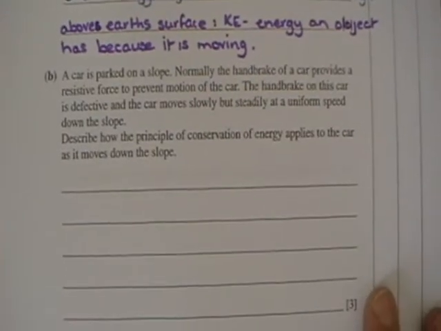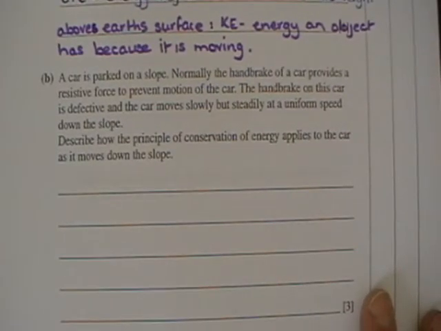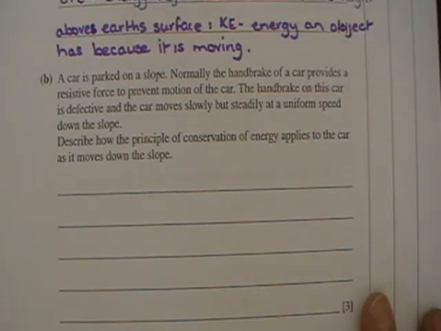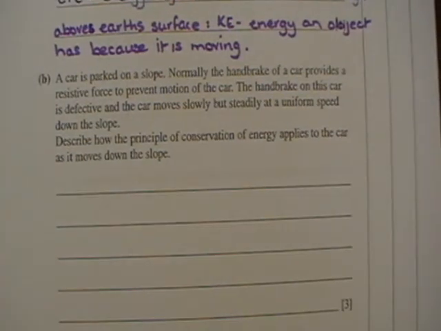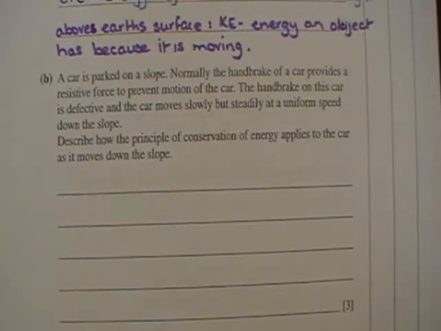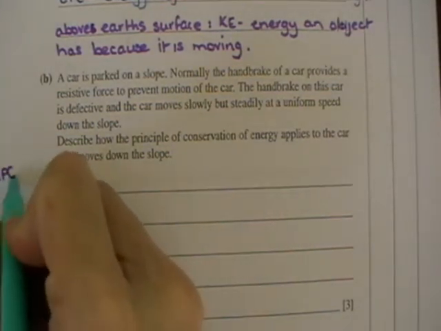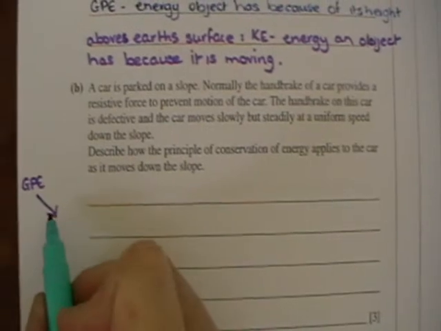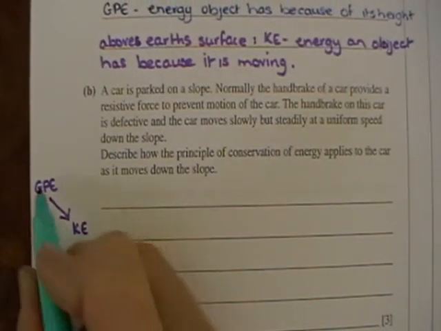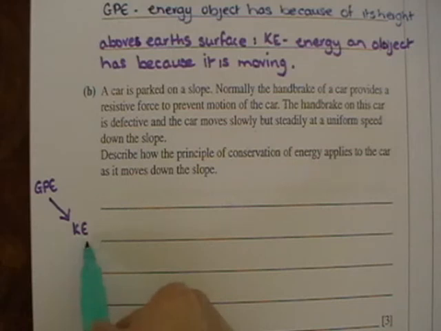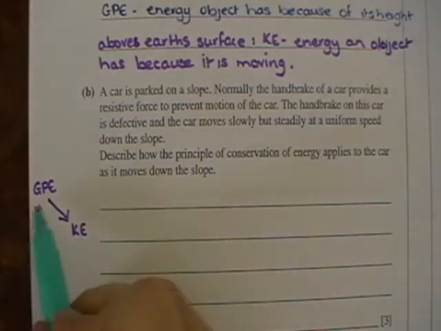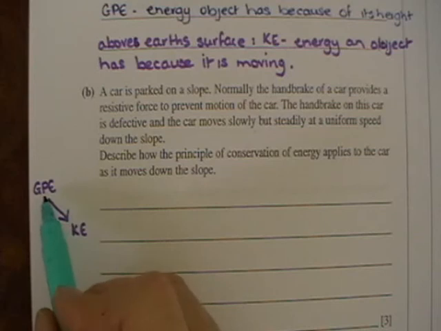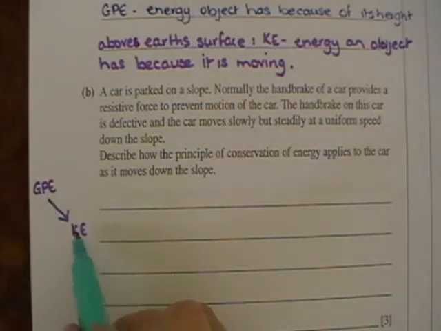A car is parked on a slope. Normally the handbrake of the car provides a resistive force to prevent motion of the car. The handbrake in this car is defective and the car moves slowly but steadily at a uniform speed down the slope. Describe how the principle of conservation of energy applies to the car as it moves down the slope. Now, we know that you have gravitational potential energy at the top, and what should happen is that the car should accelerate down the slope, and all of that gravitational potential energy should be changed to kinetic. So at the top of the slope you should have a certain amount of gravitational potential, and at the bottom you should have the same amount of kinetic.